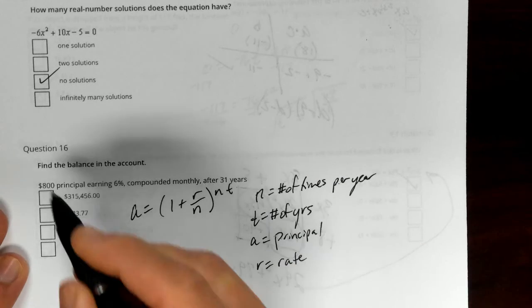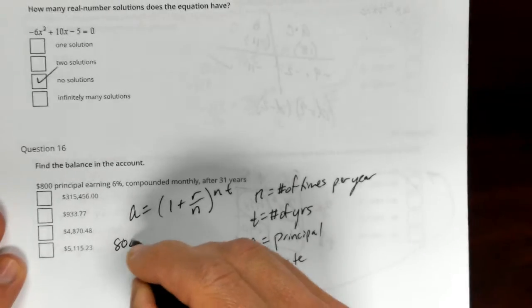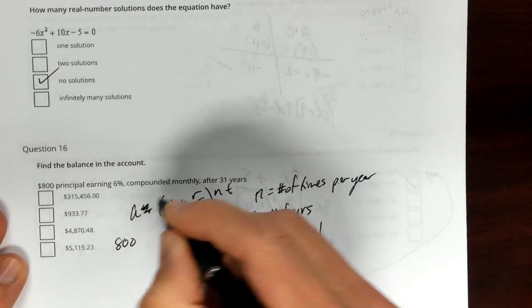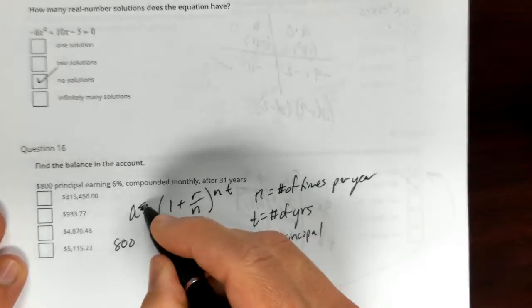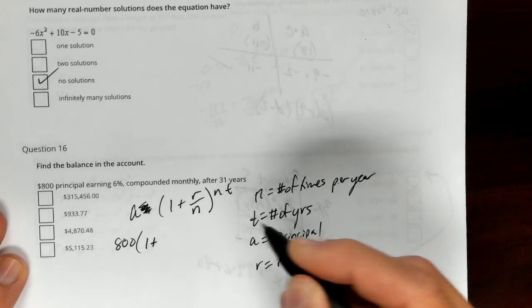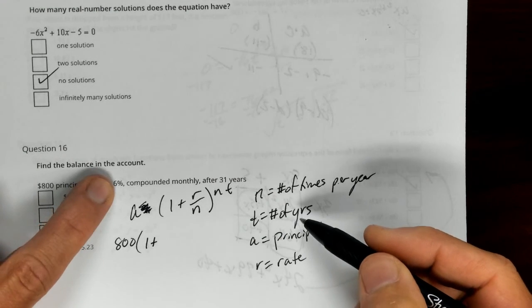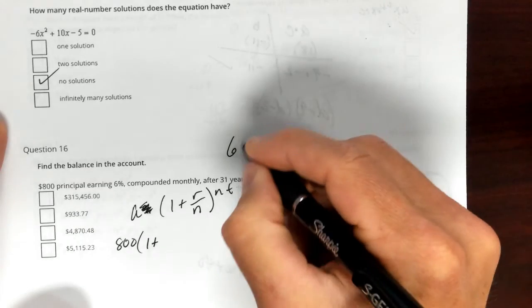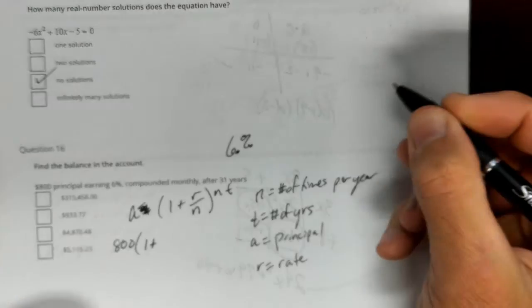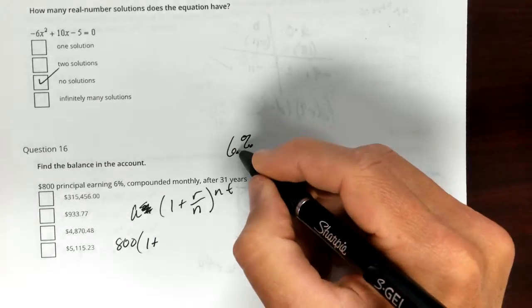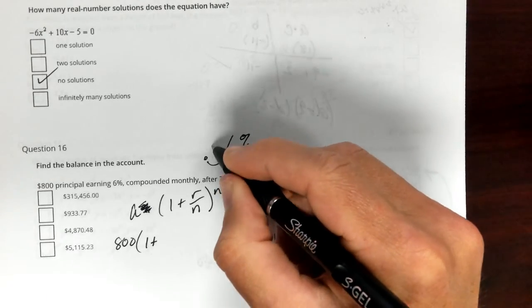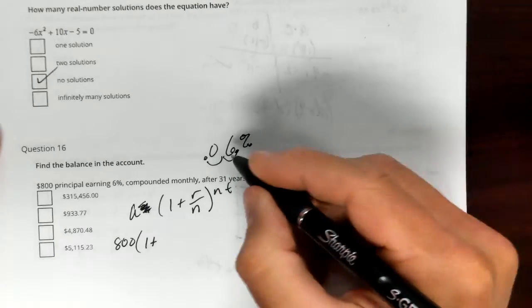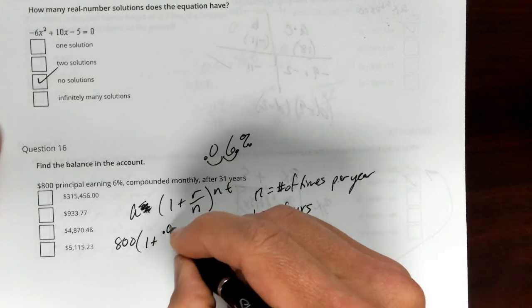So let's fill in what we know. We know that the principal is 800. Sorry, that's not 8 equals. It's 8 times. So 800 times 1 plus the rate. Again, the rate has to be written as a decimal. So 6%, decimal place is right here. So to make that a decimal, we need to move it over to the left 2 places. So when I write it as a decimal, 6% is 0.06.